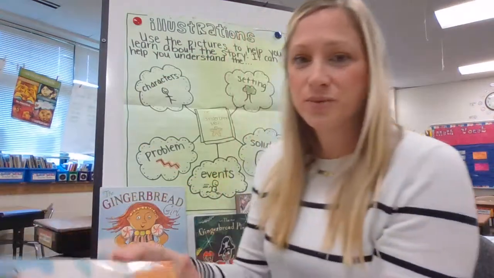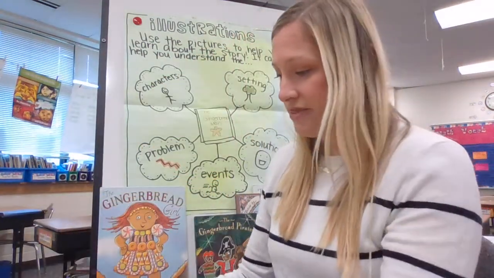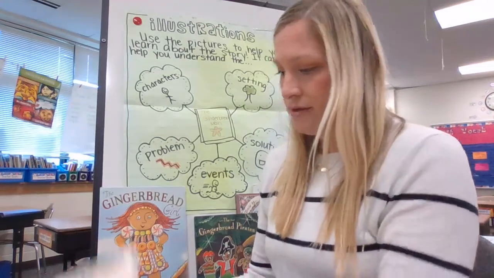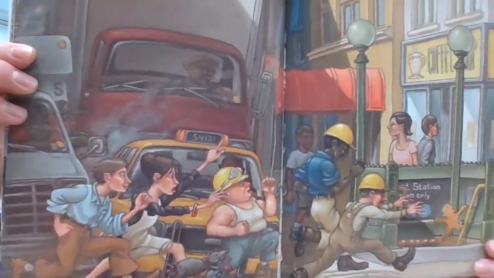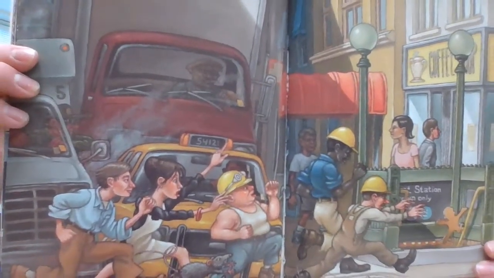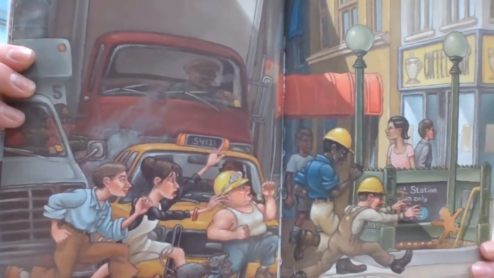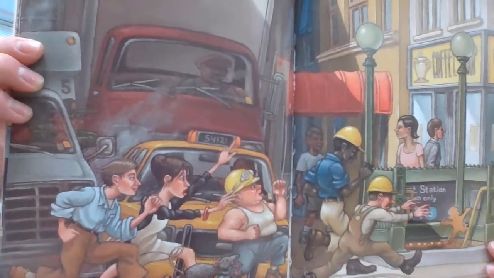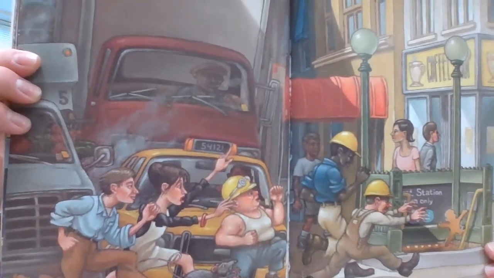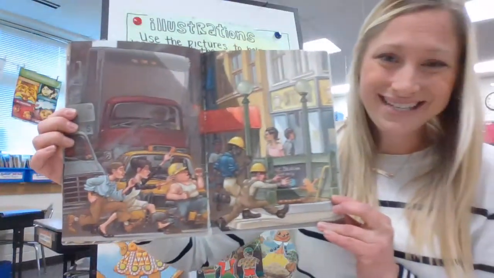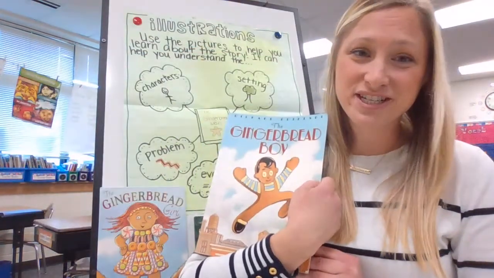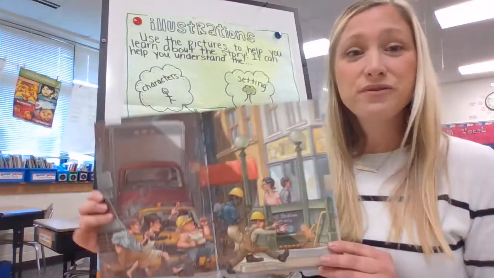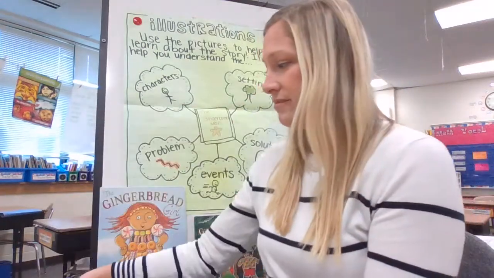All right, now I'm going to show you one that's a little different. In this story, take a look at this picture for our setting. What are some things that you see? How is it different than the story that we just looked at? If you were guessing that this one takes place in the city, you're right. This one you're going to read about in the Gingerbread Boy. So we have two very different settings for our stories.